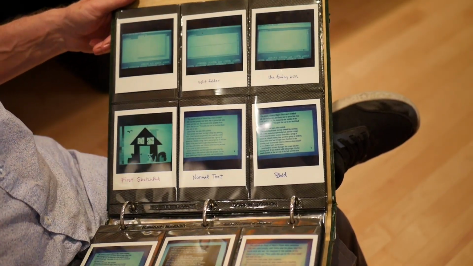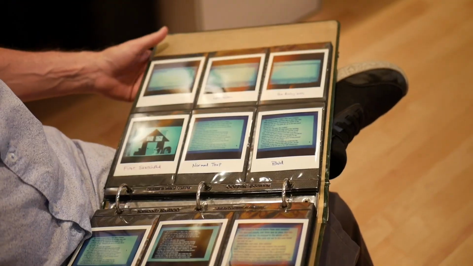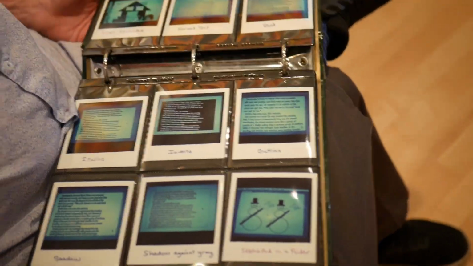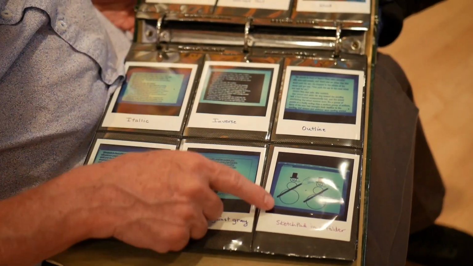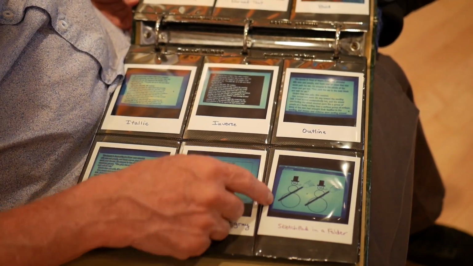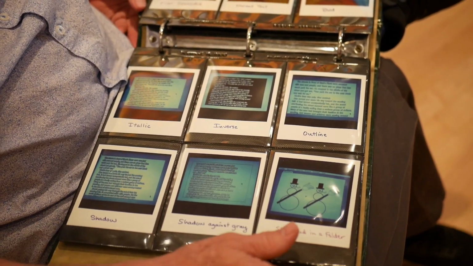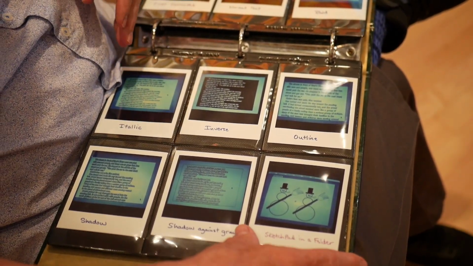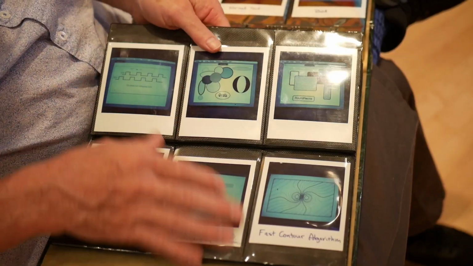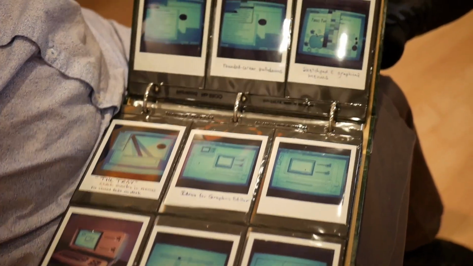Yeah. Let's go down here. We put Sketchpad, my little test thing, in a folder. Well, because remember, folders and documents were a little confused. It was really a document, but we called them folders. Here's testing QuickDraw, different things that QuickDraw could do.